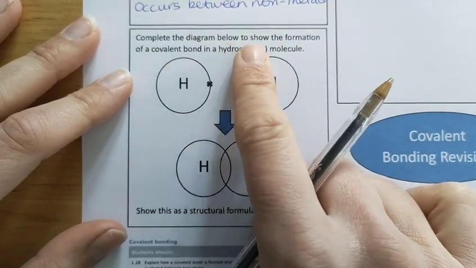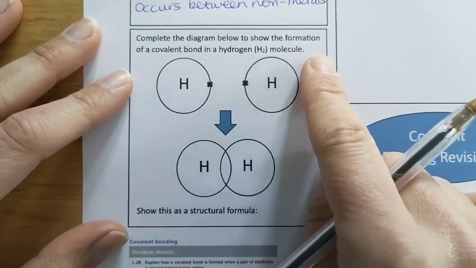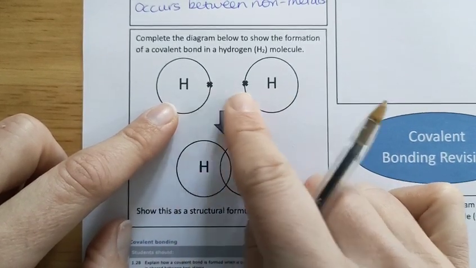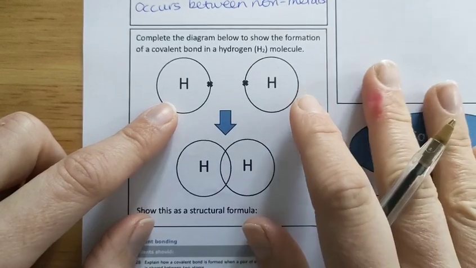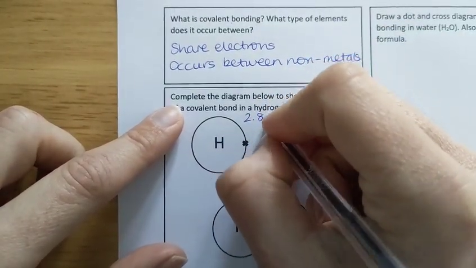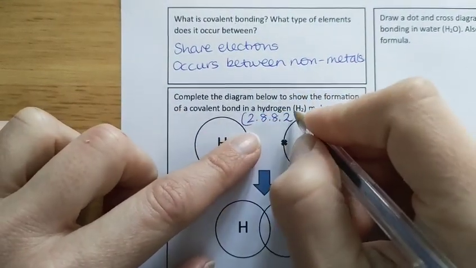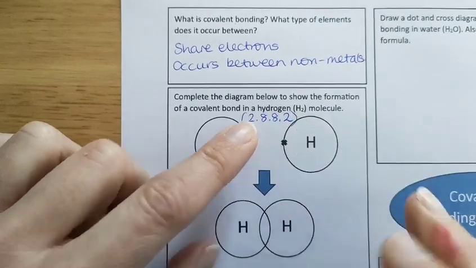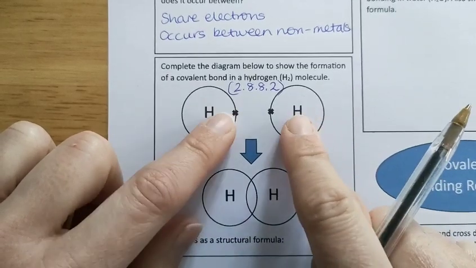Complete the diagram below to show the formation of a covalent bond in a hydrogen H2 molecule. So these are already drawn out for us. Hydrogen has one electron in the outer shell. So if we remember our formation, we like to have 2 electrons in the first shell, 8 in the second, 8 in the third, and 2 in the fourth. That's just from previous revision that we have done. Okay, so there's 1 electron in the outer shell here for each of them, and they want to have 2.